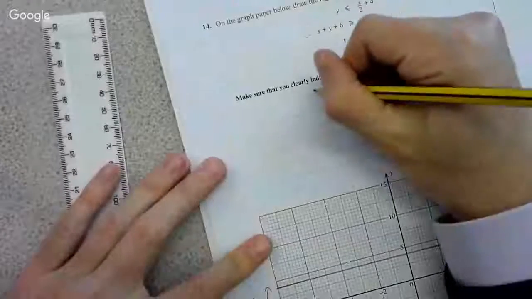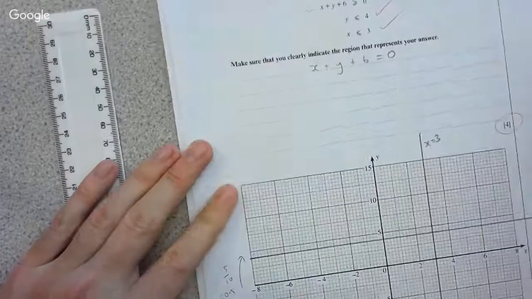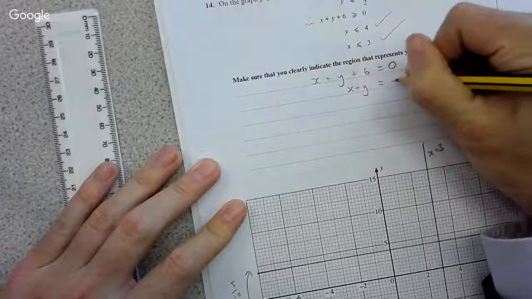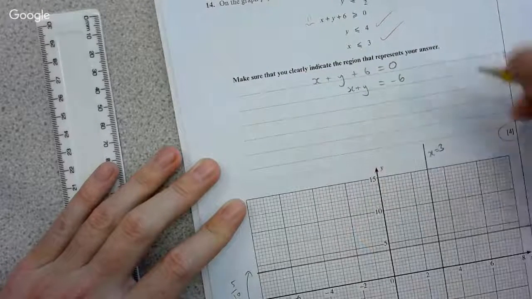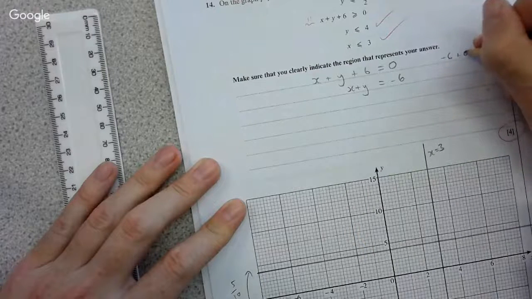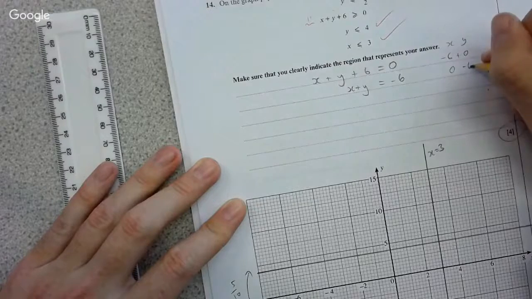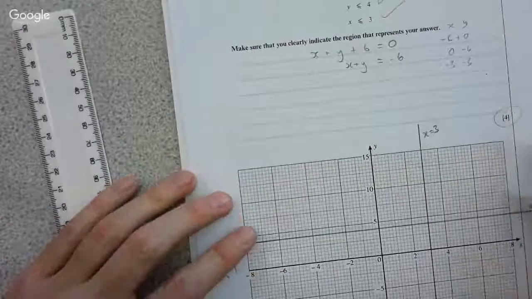This one here, x plus y plus 6, and we ignore the inequality, we just say it's equal to 0. Now I just want to have x and y on this side, so I'm going to have x plus y is equal to minus 6, and this is saying think of two numbers that add up to make minus 6. So I could have minus 6 add 0, so x being minus 6, y being 0. I could have 0 and minus 6 there. I could have minus 3 and minus 3, and I've got three coordinates now, and I'm going to plot them.